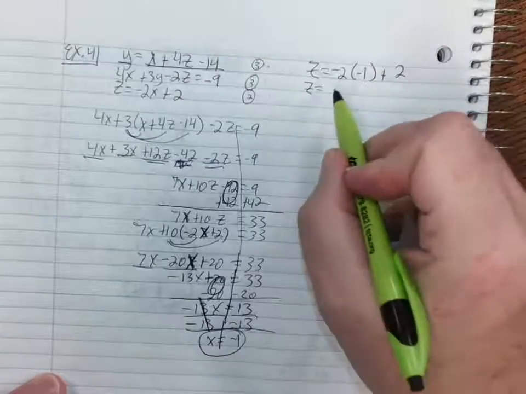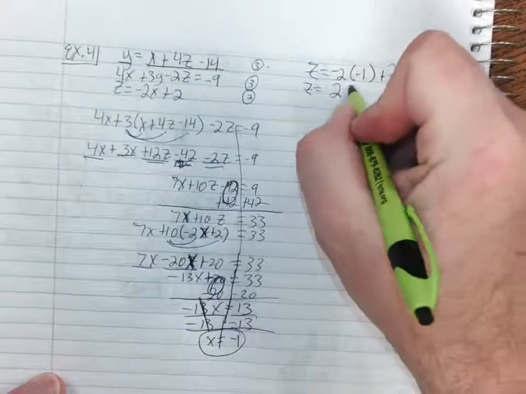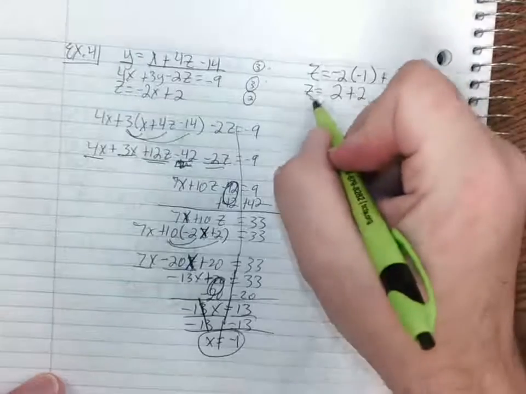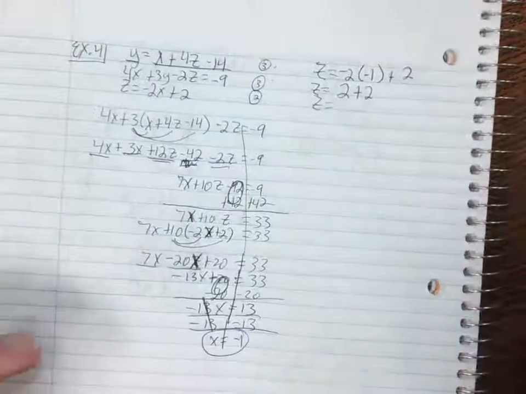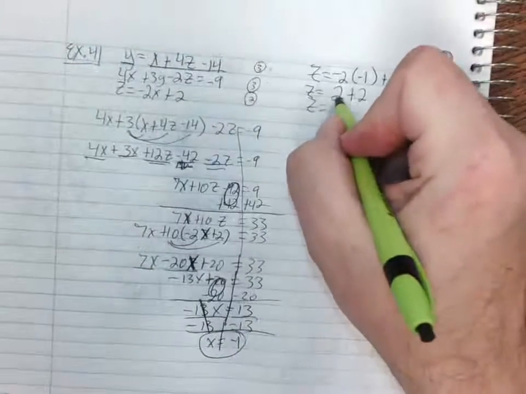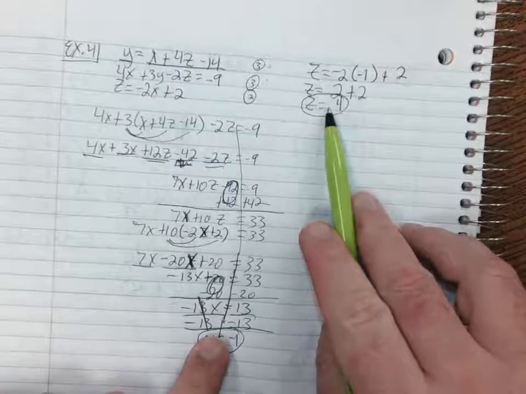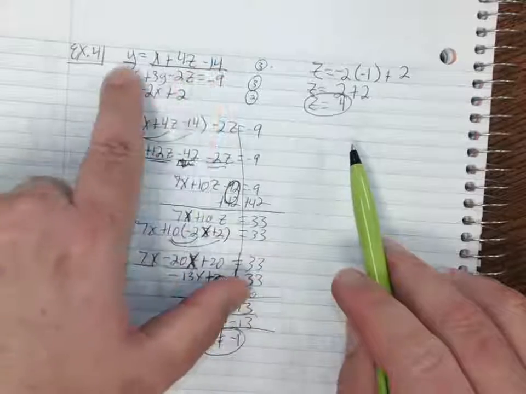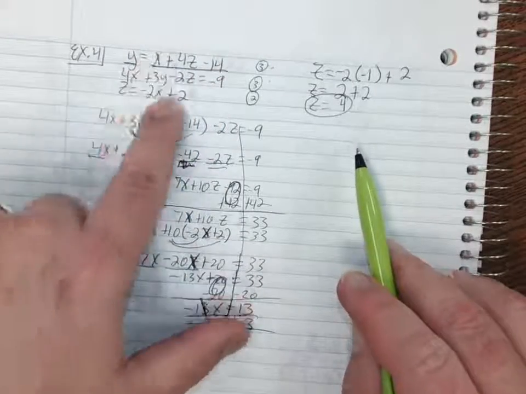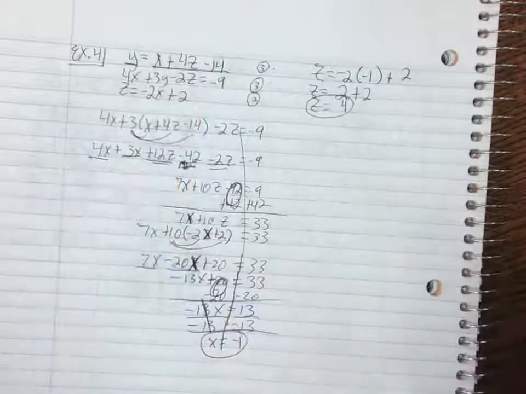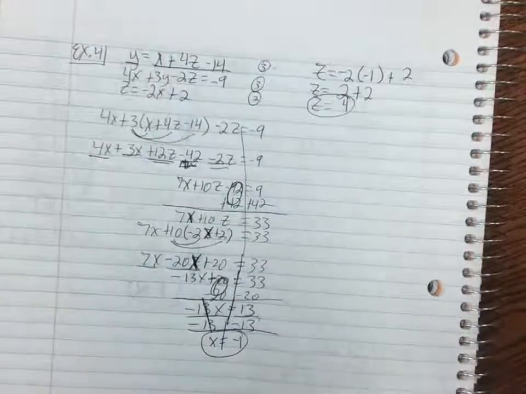And then I can simplify. Negative 2 times negative 1 is positive 2. So z is going to equal whatever 2 plus 2 is. I'm pretty sure that's 4. And then lastly, I can take x and z and substitute them into, well, it doesn't matter which of these 2 I substitute them in. I'm going to do the top one because it's equal to y, which means I don't have to do any solving steps. I can just evaluate.